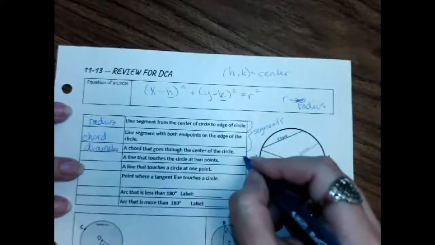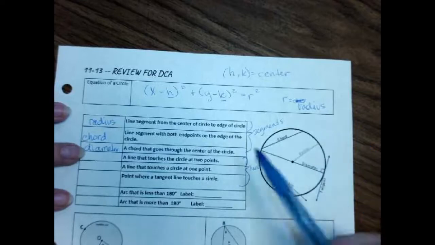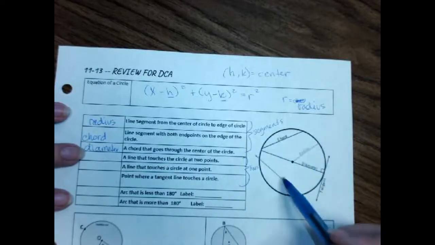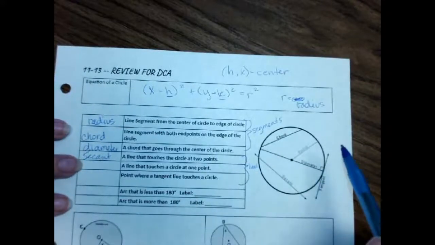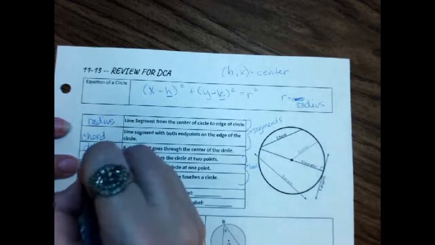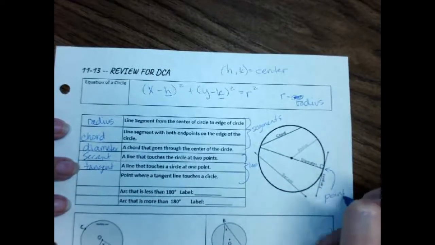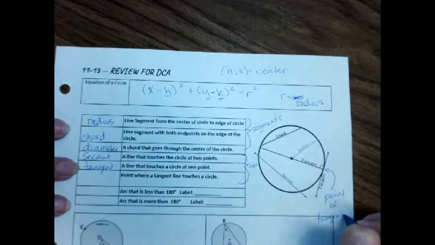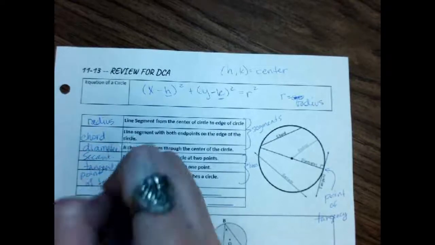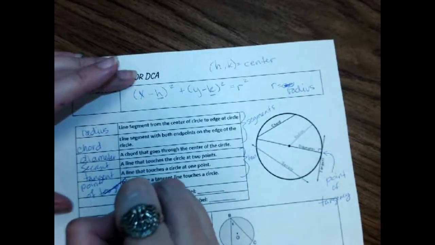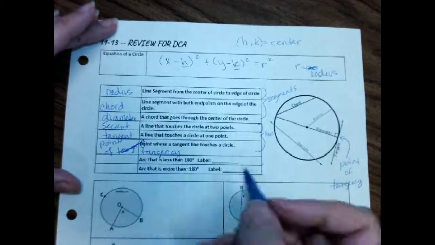Now here we start with the ones that are lines. These three here are lines. A line that touches the circle in 2 points, that's the secant here. It touches in 2 points, there and there. A line that touches a circle in 1 point is a tangent. And where it touches, right here, is the point of tangency.